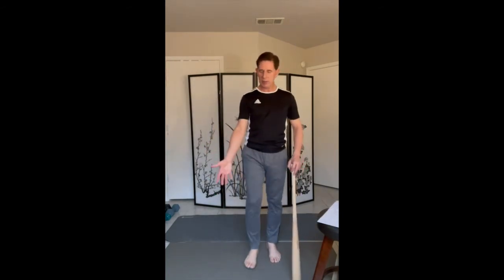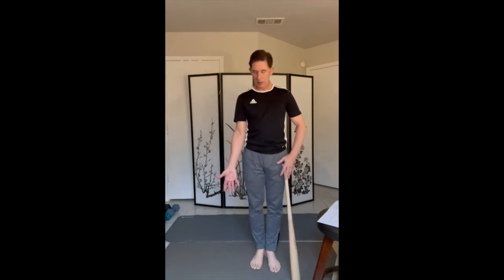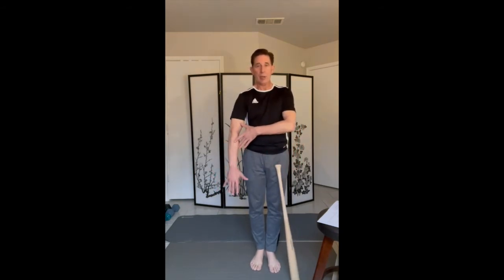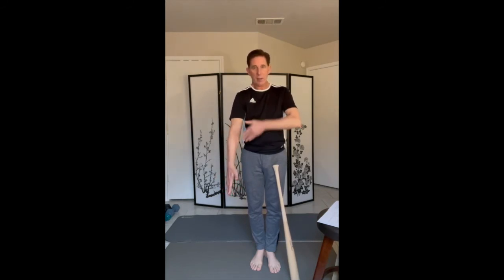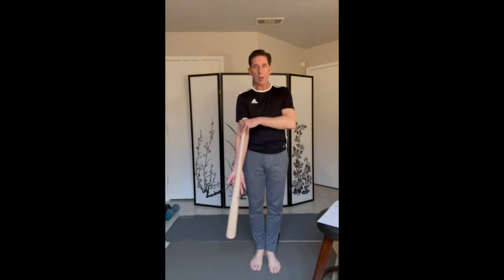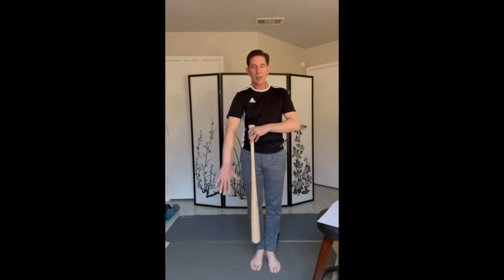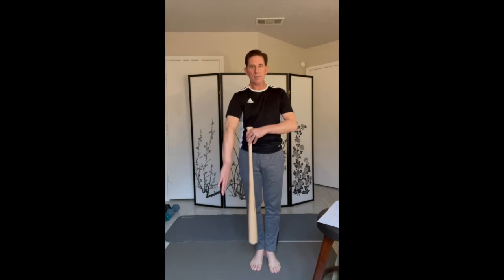Or if you're really flexible, you can somewhat hyper-rotate past anatomical position. But we talk about internal rotation and external rotation. And much like we described for the other movements, the actual movement is occurring in this transverse plane, but it's occurring along or about the longitudinal axis.